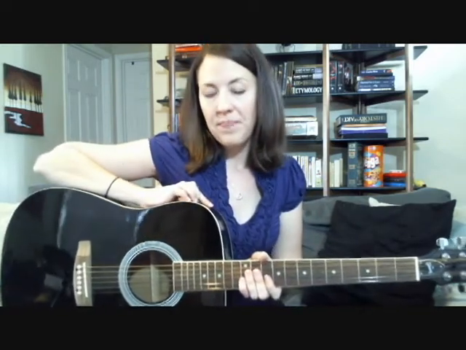The first step to learning guitar is to learn the different parts of the guitar. By the end of this step, you will know the body, neck, frets, headstock, and strings of a guitar. The body of the guitar is the largest part of the guitar. On acoustic guitars, it is usually hollow, like you see here. On electric guitars, it's usually solid.